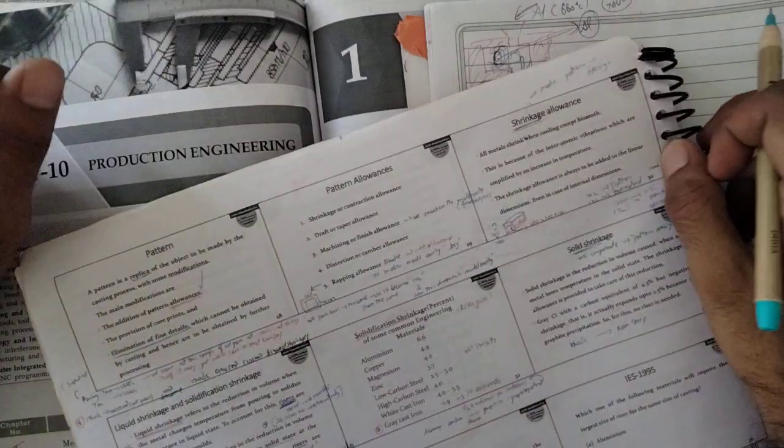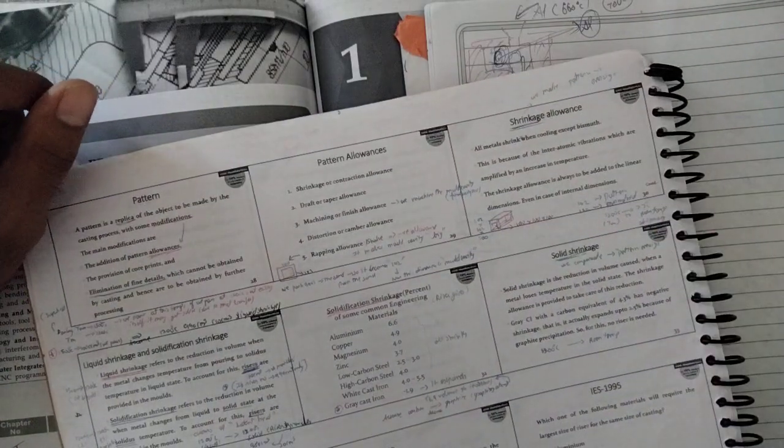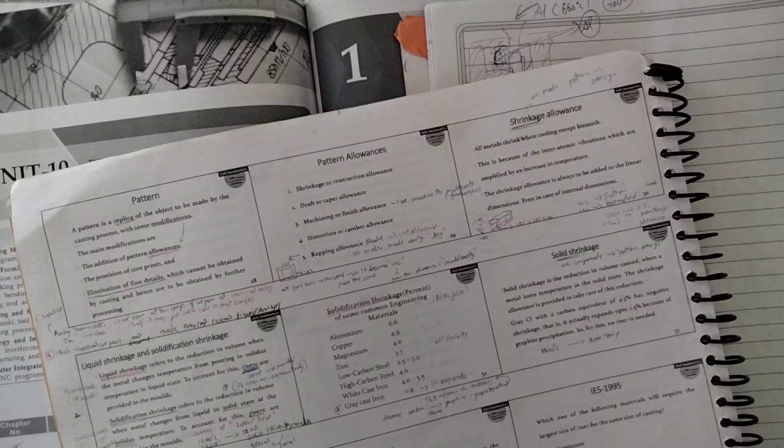So what is the fifth one? The fifth one is the warping allowance. What is the fourth one? Distortion or camber allowance. The third one, machining allowance. The second one, draft or taper allowance. The first one, shrinkage or contraction allowance.